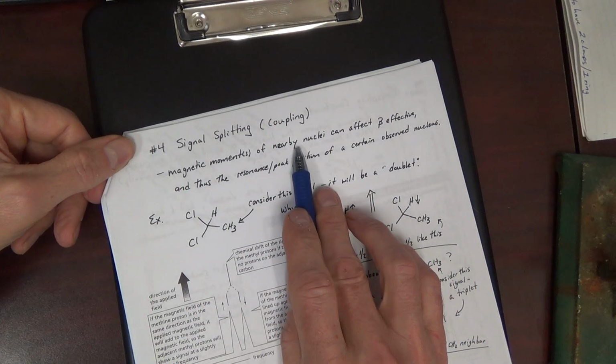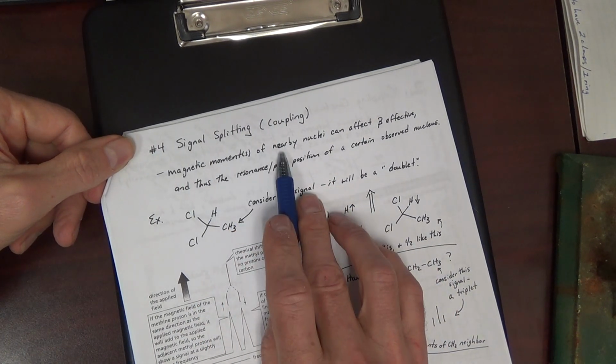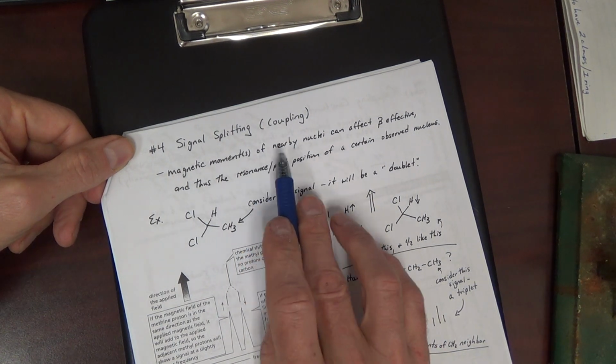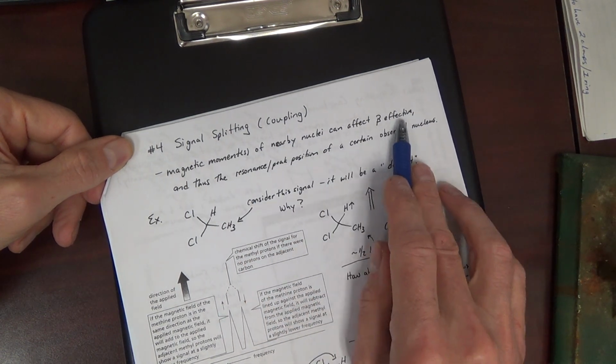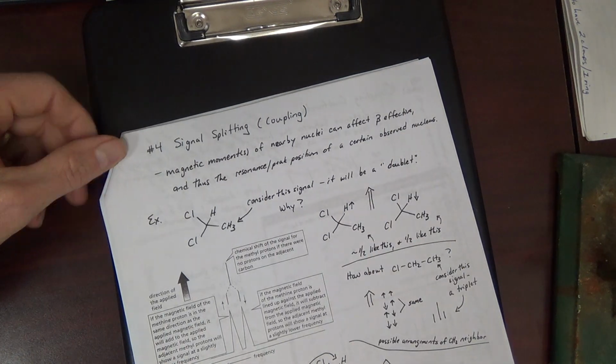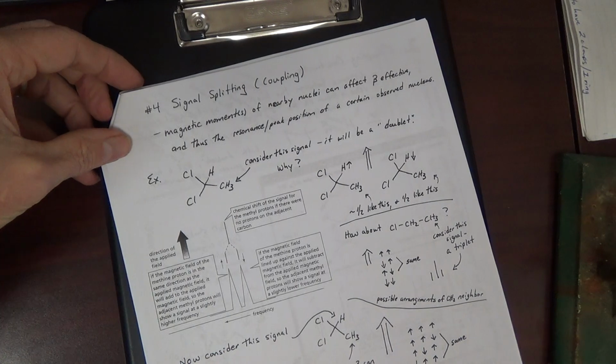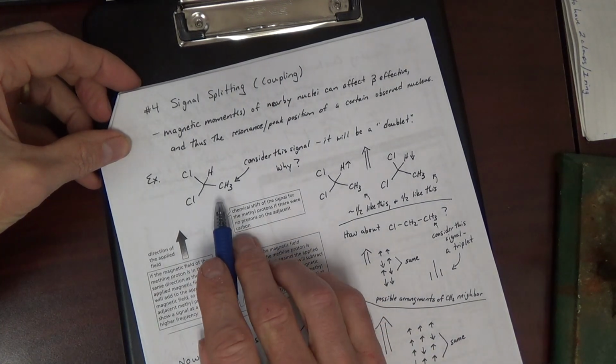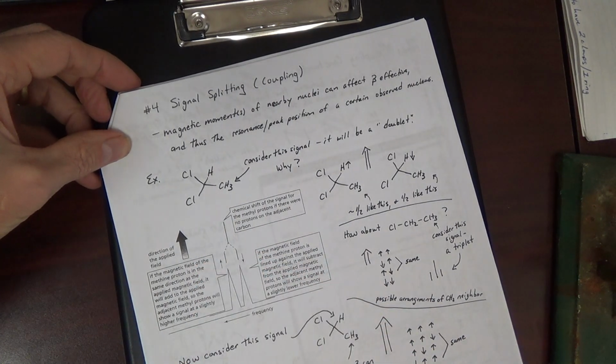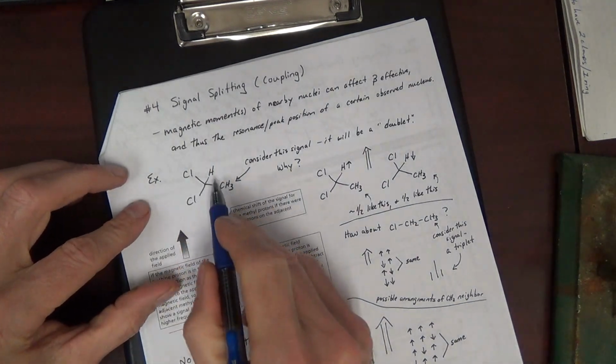But something else can affect the B effective. Nearby nuclei also have magnetic moments. And the magnetic moments of the nearby nuclei can affect the B effective as well. So, let's look at an example. This compound here.